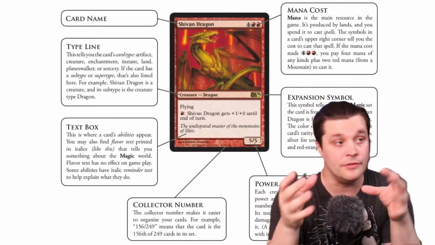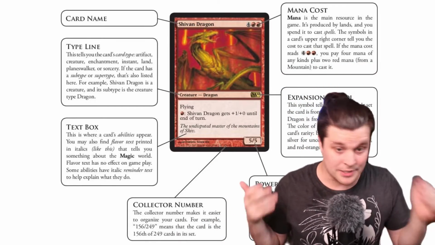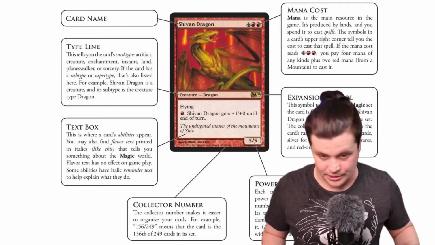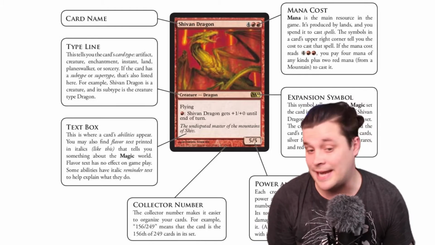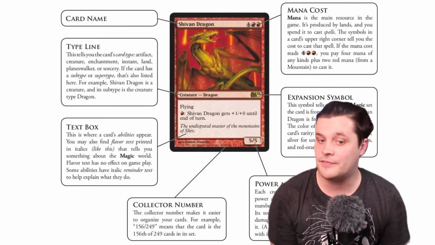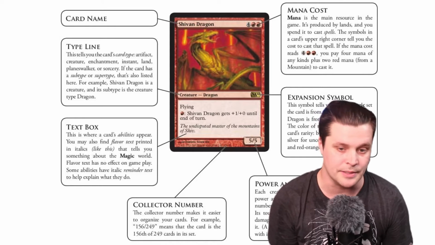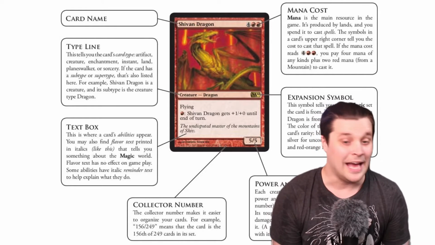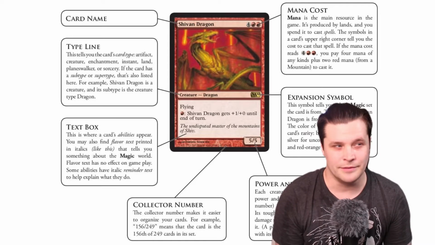Let's talk about how to read a card. This is a magic card and all of the parts of a magic card. At the top left is always the card's name. This card in particular is Shivan Dragon. It's actually a really classic magic card. Cards with the same name can have different art from one another, but if they have the same name, then all of their abilities and everything else on the card is going to be the same, even if it looks different. As a rule, cards of the same name are not different cards, though there is one that I know of.